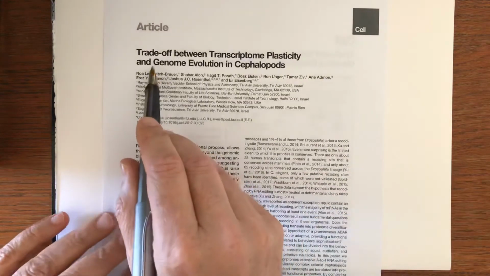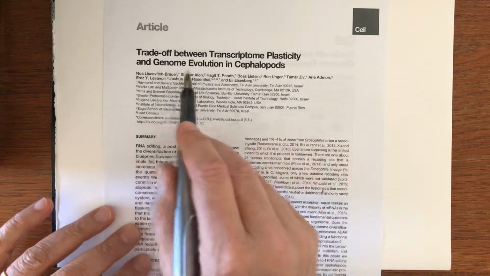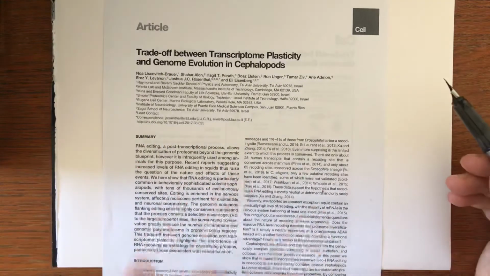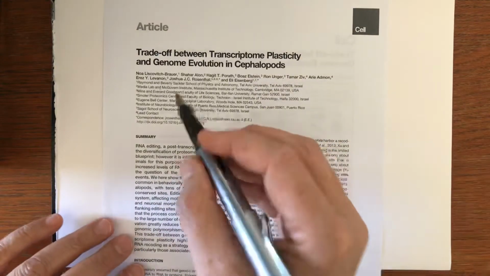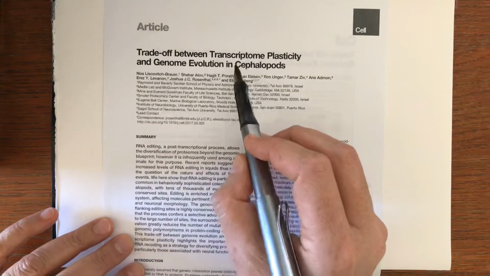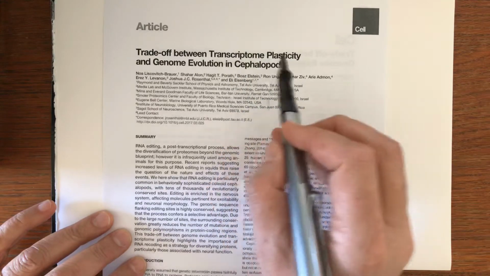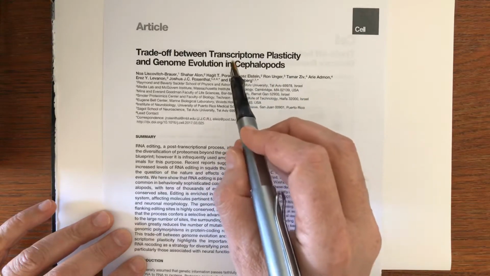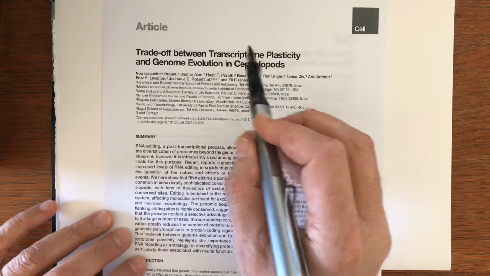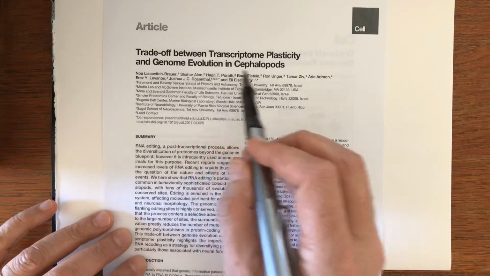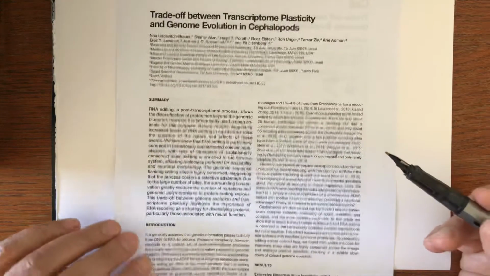Here we have something different. Trade-off between transcriptome plasticity and genome evolution in cephalopods. Perhaps isn't obviously connected to the other paper, but let's see about that. So there's a balance between having the ability to reform and modify the totality of transcripts and the ability to evolve in cephalopods. Cephalopods, octopus, squids, nautilus, some mollusks like that.